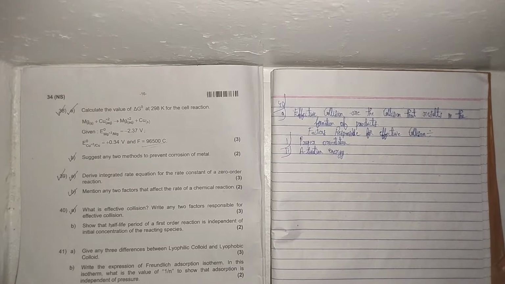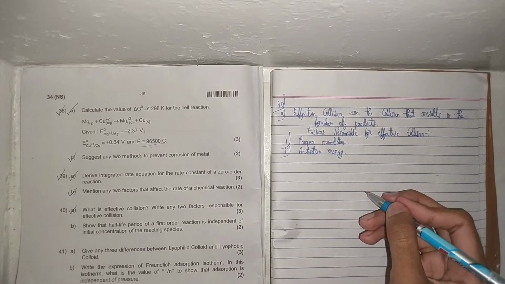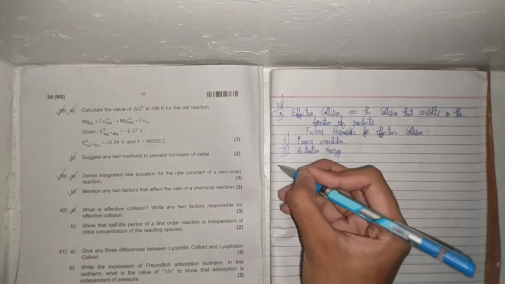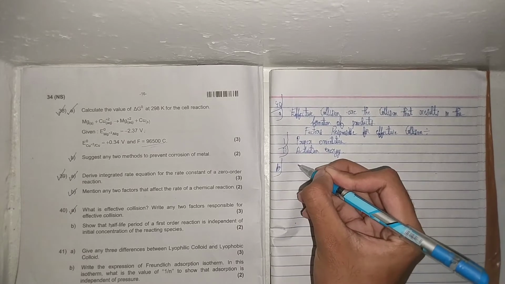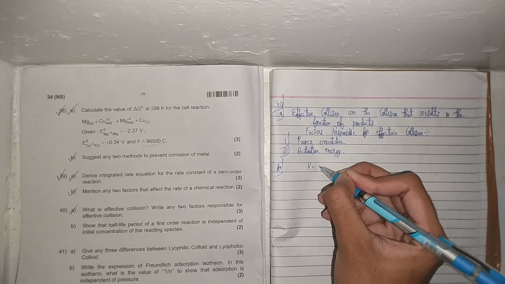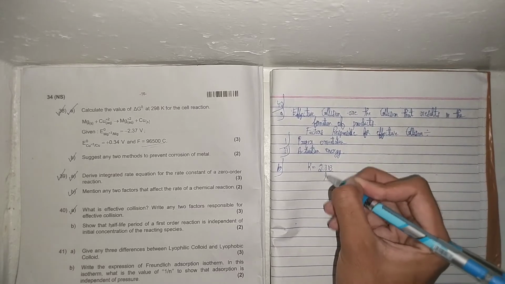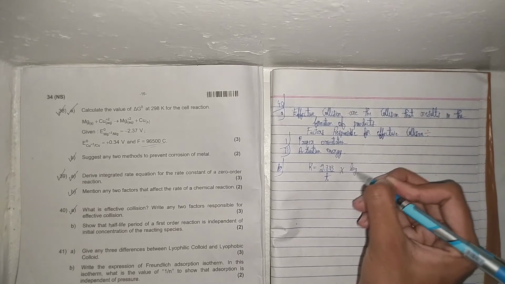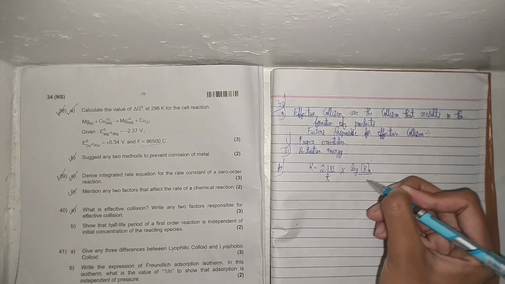So they are asked here to show the half-life period of the first order reaction is independent of initial concentration of the reacting species. So B, integrated rate equation of the first order reaction, that is K is equal to 2.303 by t into log a naught by a.